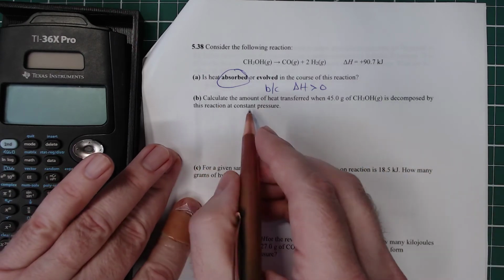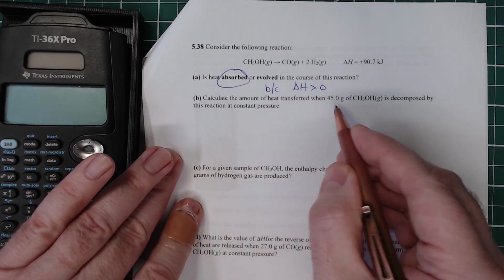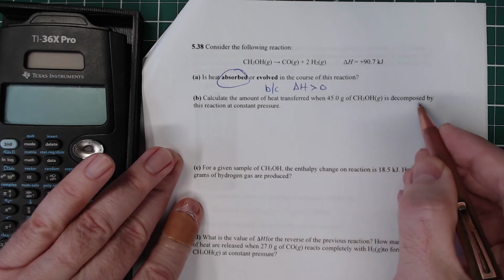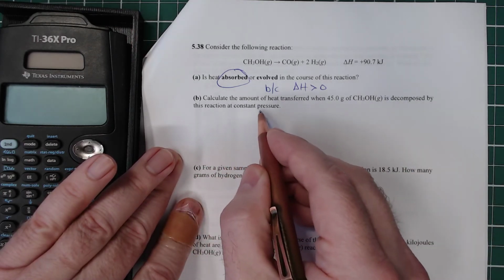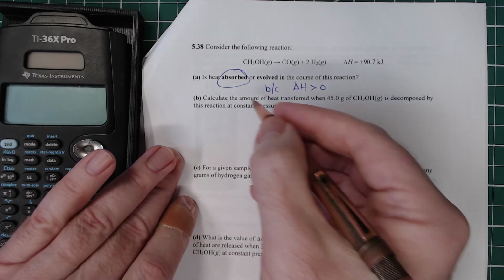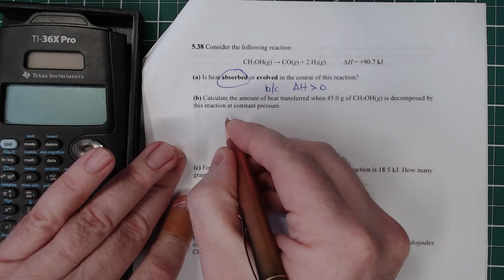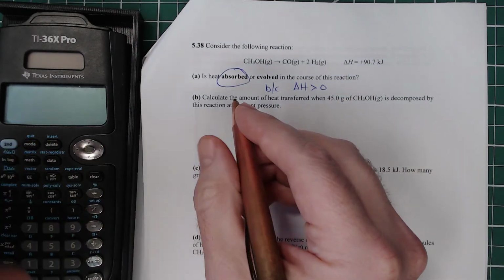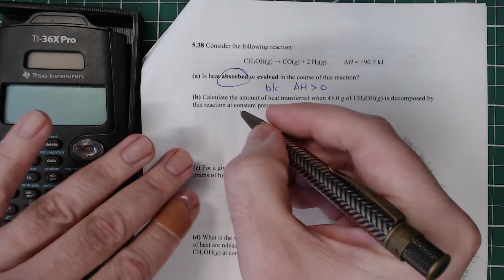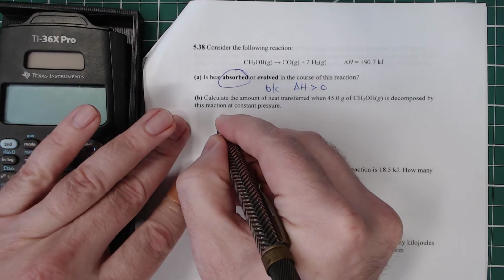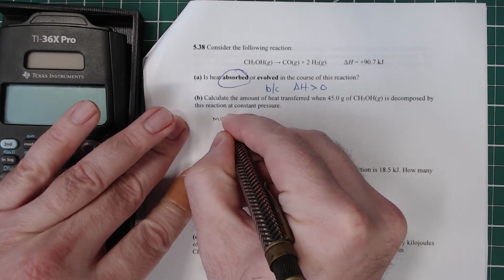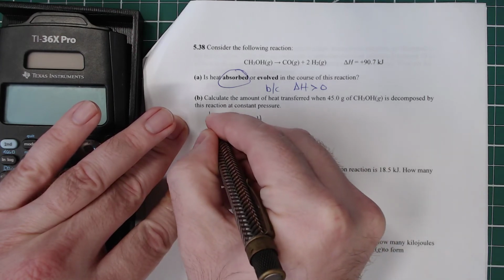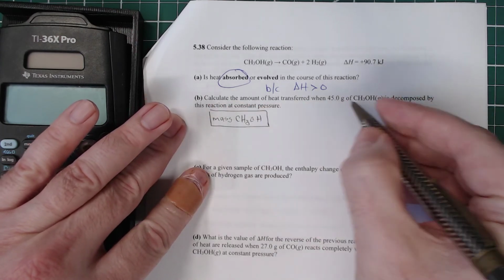Next it says, calculate the amount of heat transferred when 45 grams of CH3OH gas is decomposed by this reaction at constant pressure. We're going to do a roadmap. The quantity that we know is the mass of CH3OH, because we have 45 grams.